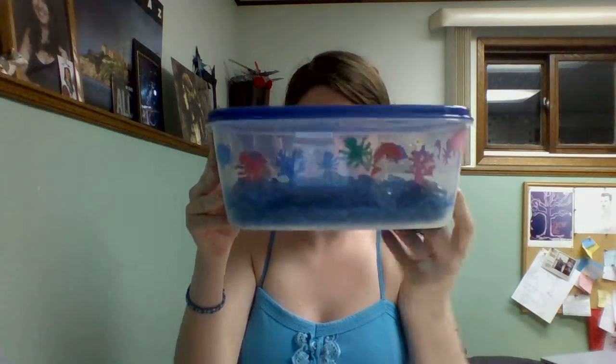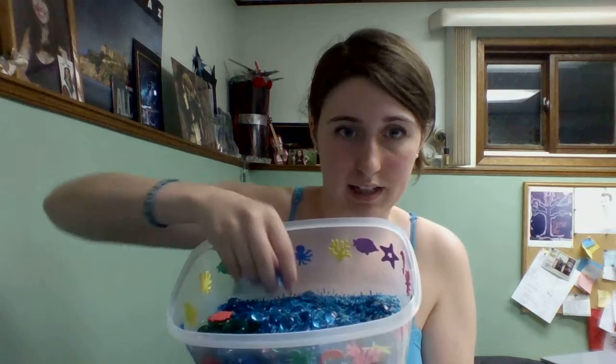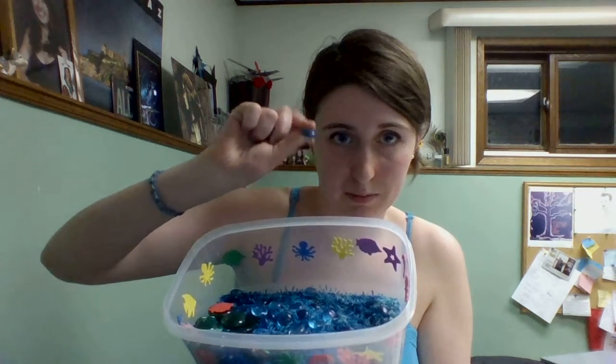For my toy or manipulative, I've made a sensory bin full of ocean related things, like this. The rice here represents the blue water, and you know, here we have some blue rocks and green rocks, maybe to just add a bit of appeal for the child and add to the sensory.